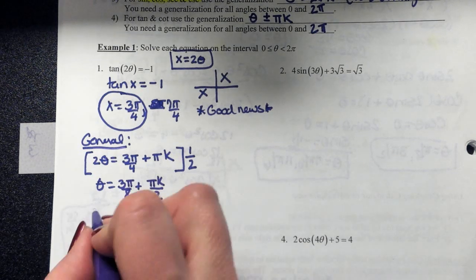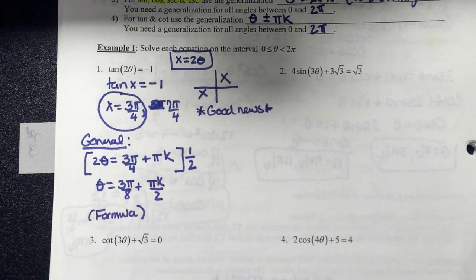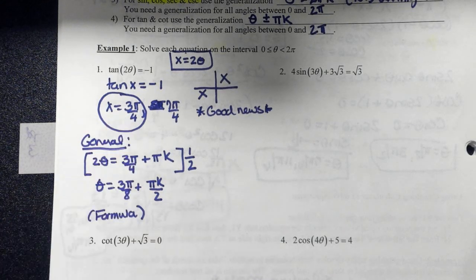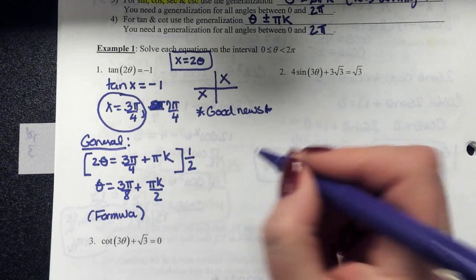Like I mentioned, this is the formula I'm going to use to help me calculate all of the solutions. That's what the generalization is. So why did you pick 3 pi over 4? Because this will pick up all of them. With 7 pi over 4, you'd end up having to plug in negative integers, and you don't want to have to worry about negative.